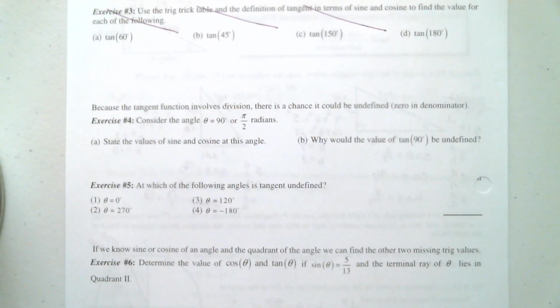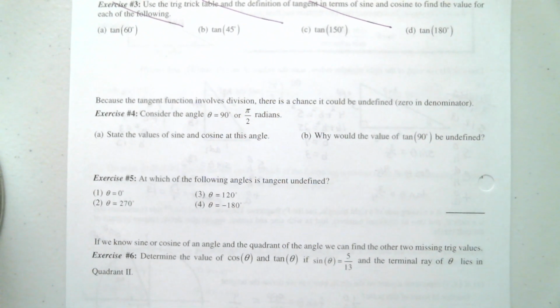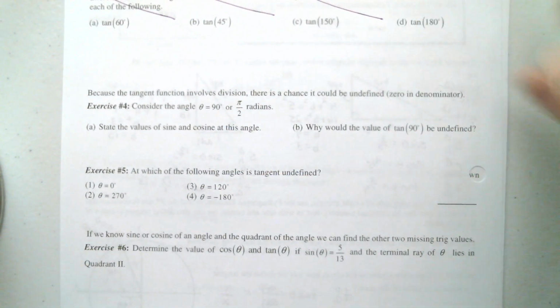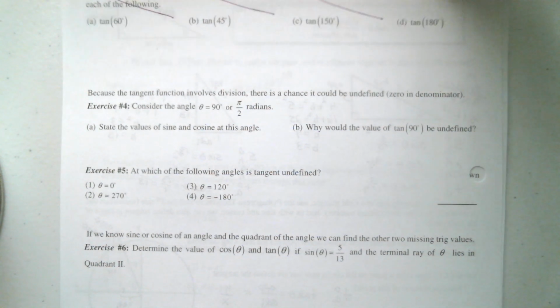Exercise 4, because tangent function involves division, there's a chance it could be undefined, meaning we would have 0 in the denominator. Consider the angle theta equal to 90 degrees, which is equivalent to pi over 2 radians. State the values of sine and cosine of this angle.